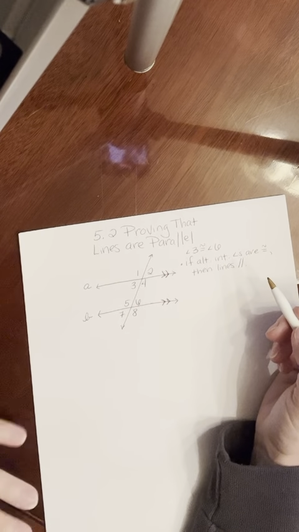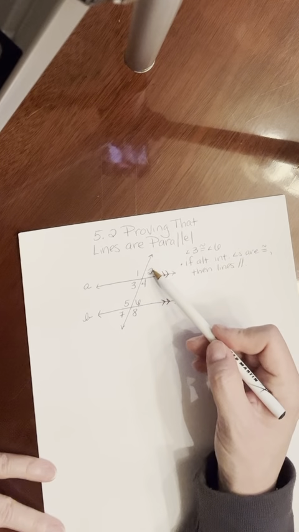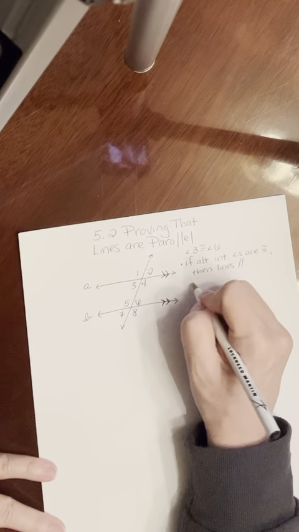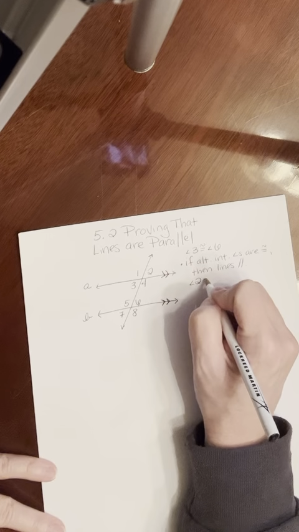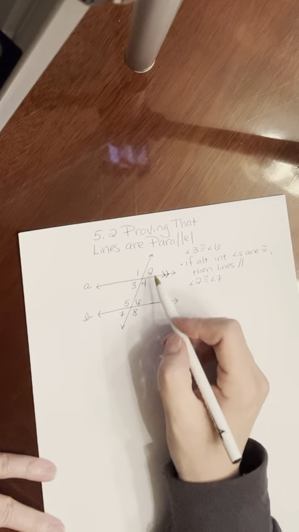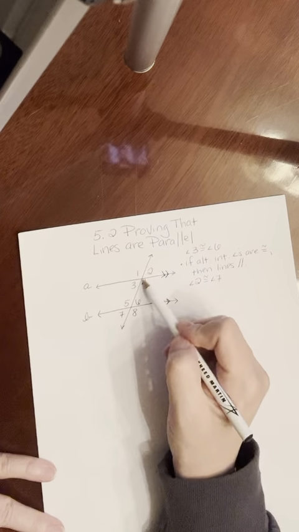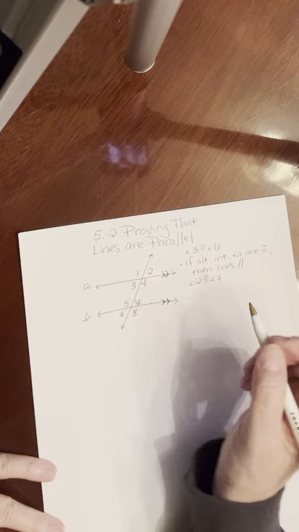Let's think about another set of angles that are related. What about alternate exterior? So let's say looking at angle 2. If angle 2 is congruent to angle 7, would these lines be parallel? Yes, they would.